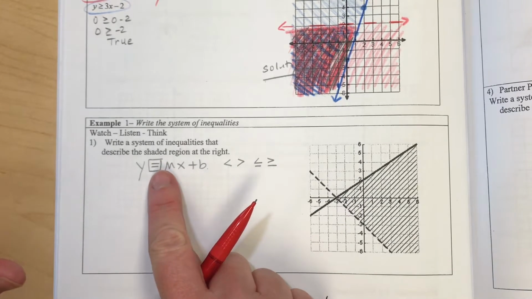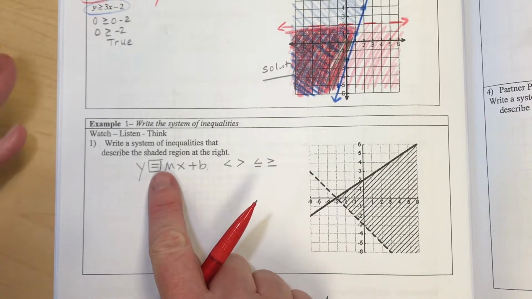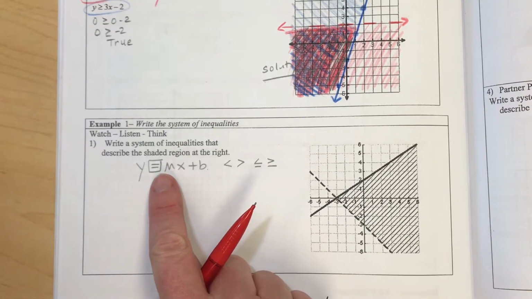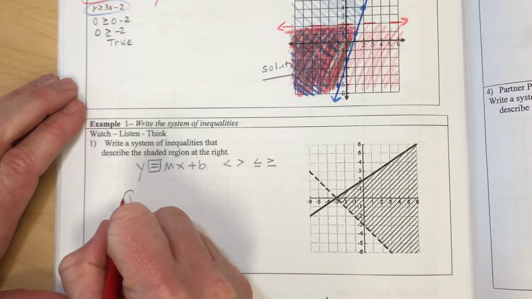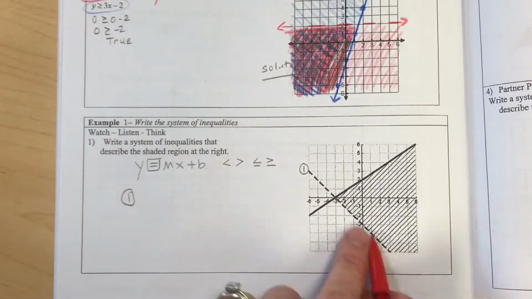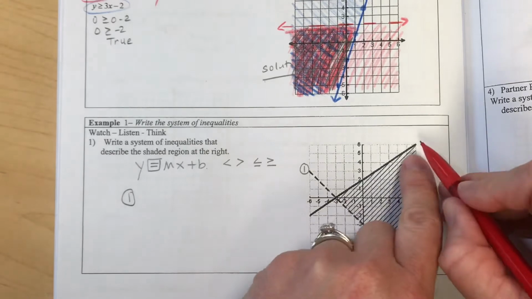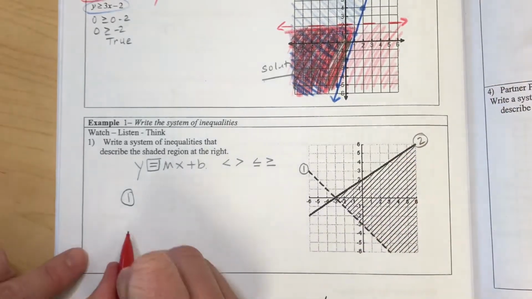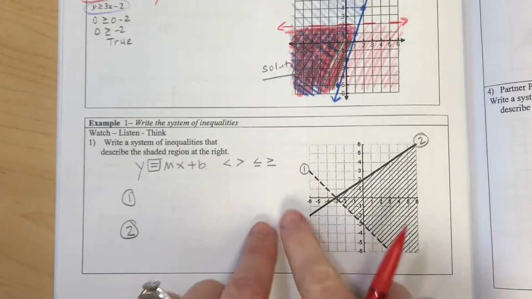And the equations don't have to be in any particular order, you just need to have them both labeled correctly. And so what I'm going to do is start with equation number 1, and I'm going to call this dashed line going down equation number 1, and the solid line going up to the right I'm going to call equation 2, just to avoid confusion here.